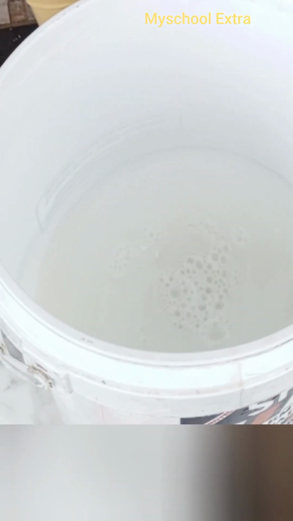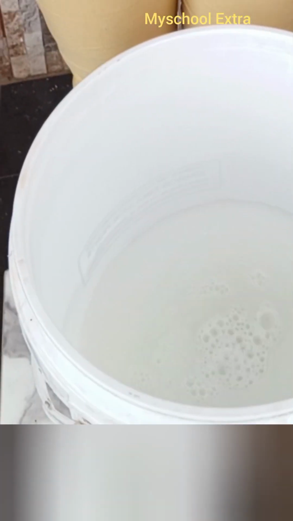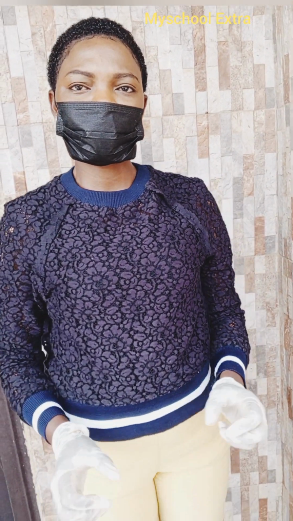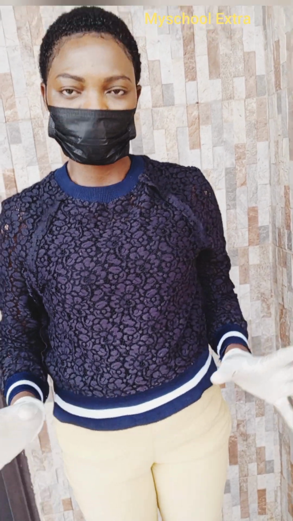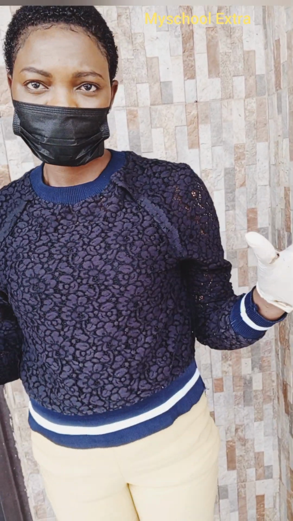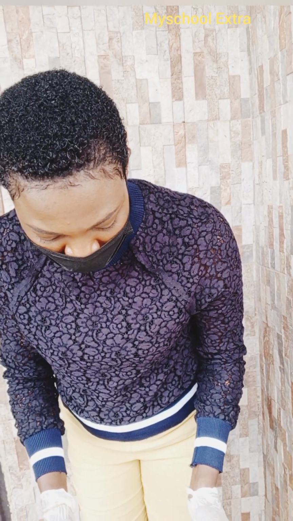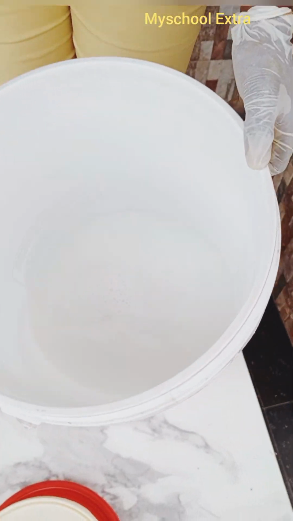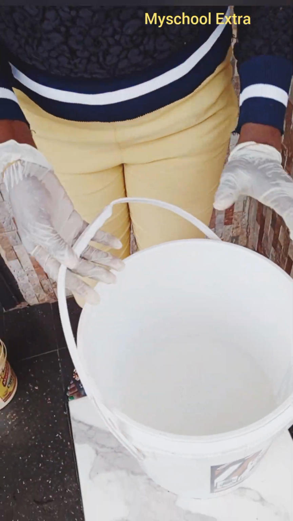After it is settled, we'll have to remove the liquid and leave the residues behind. And that residue, you can use it as vim to wash back of your pot, or you can just trash it. Okay, so the liquid on top is what becomes the bleach, while the residue can be thrown away or used as vim to wash back of pots. Okay, so we're going to leave this to settle for 3 hours.